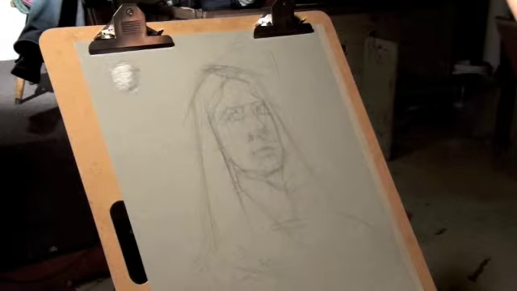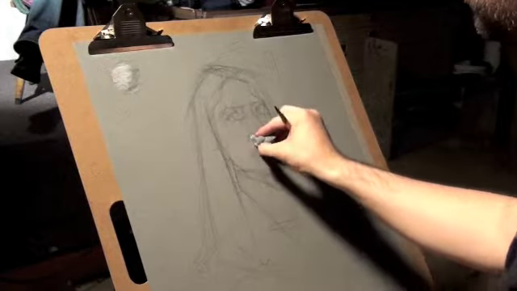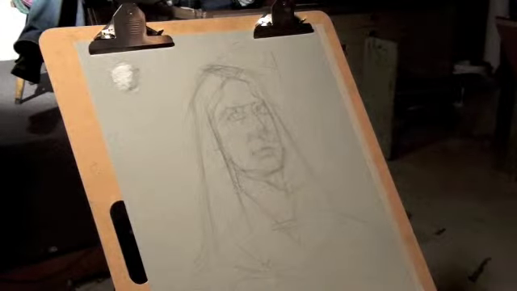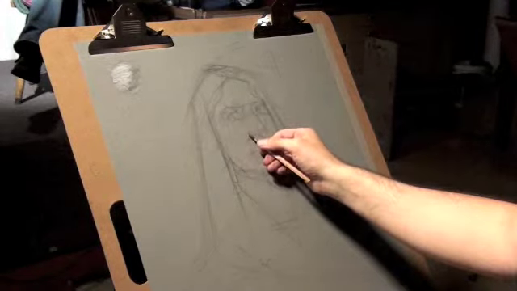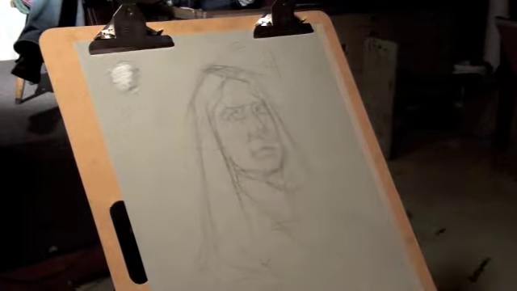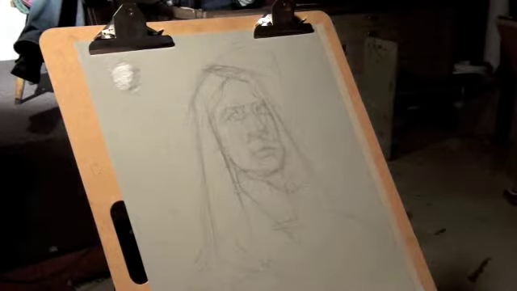Come up, touch. So at this stage, even though I've got a lot of things analyzed, it does not mean that I can't go back and change something if I realize I've miscued a measurement or something is off.